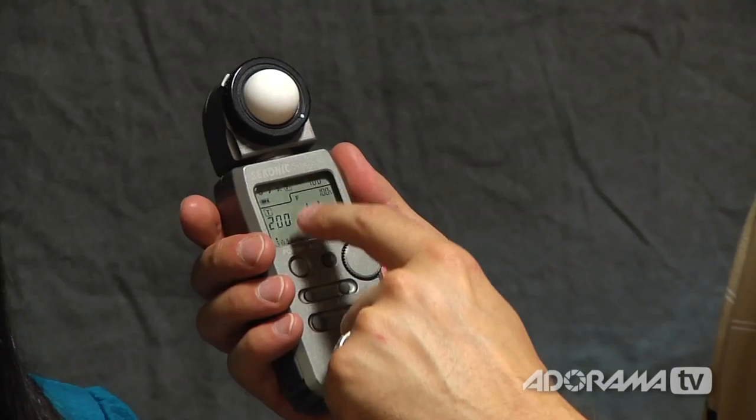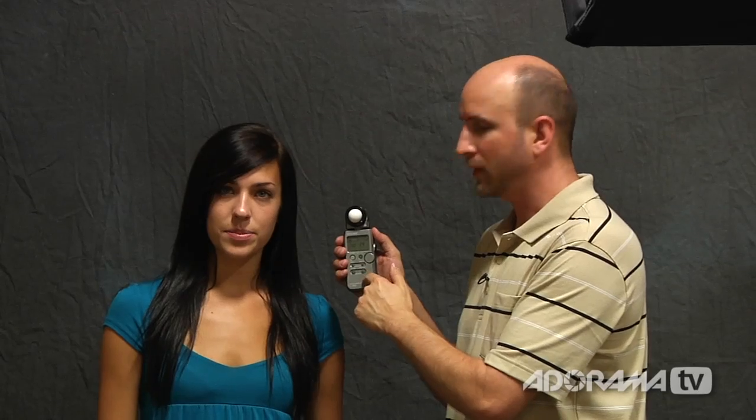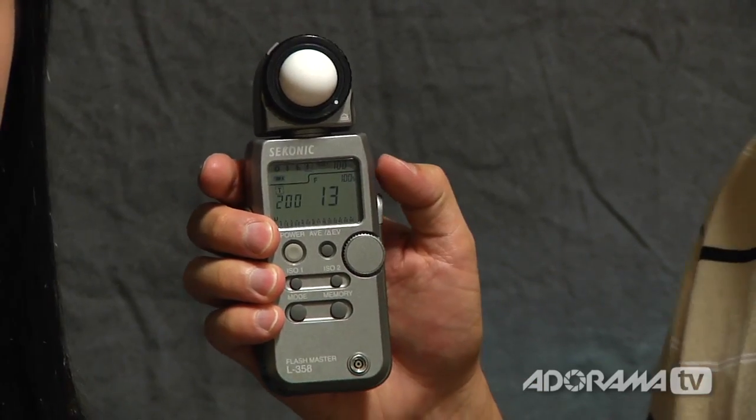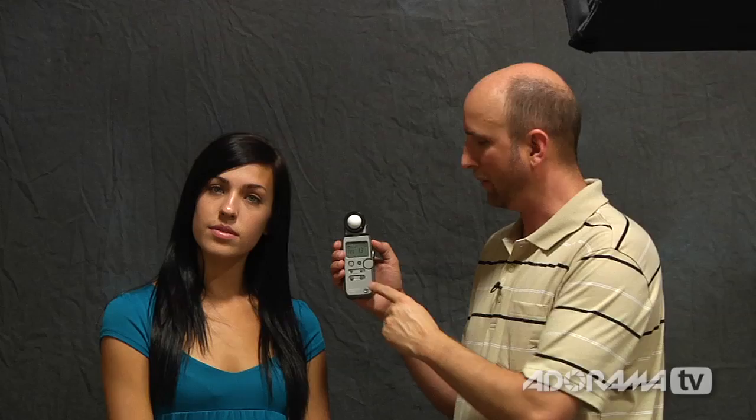So I'm going to change my mode, and I've got a mode here that has a little antenna on it. And what that means is I'm going to trigger my flash wirelessly. So when I push my metering mode, my flash fires. And so that's the way I recommend you set up your meter, is use a Sekonic with a built-in PocketWizard. That way you don't have to have that nasty sync cable.